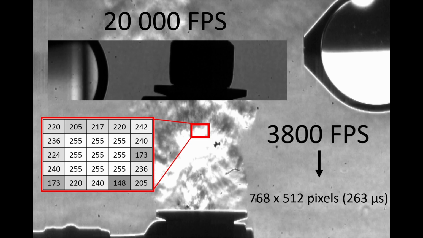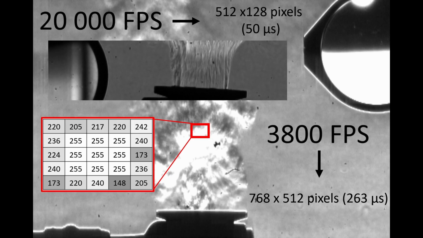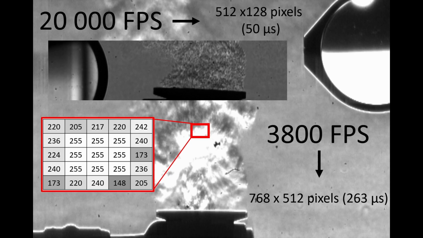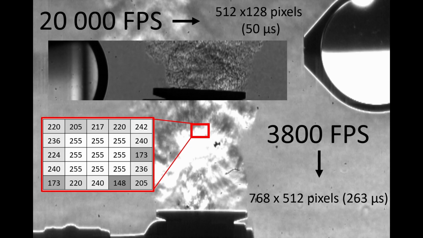So setting the frame rate at 20,000 frames per second, I can get an image every 50 microseconds with a size of 512 by 128 pixels. You can see that the video is now fluent and you can observe the gas dynamics at the very beginning of the popping event. The exposure time was adjusted to avoid the saturation.